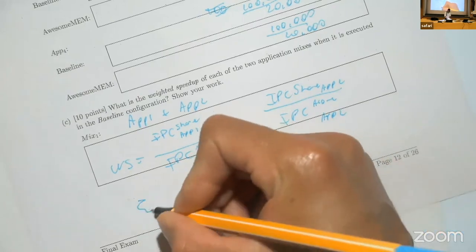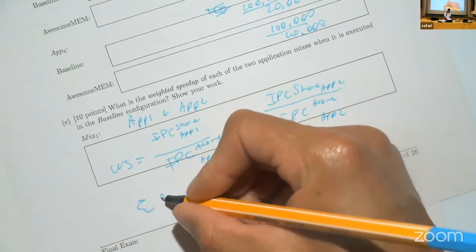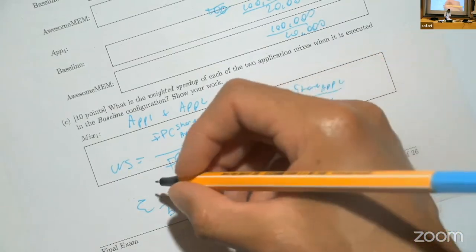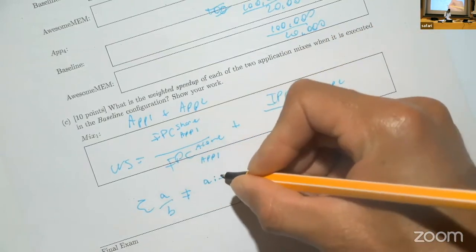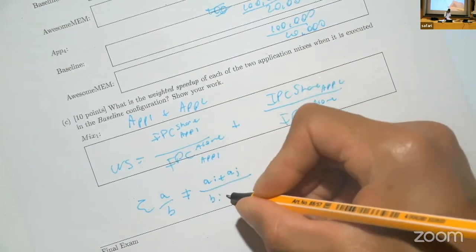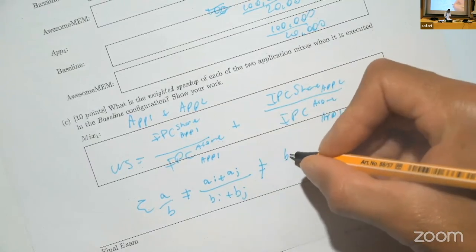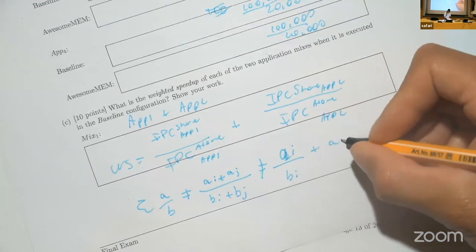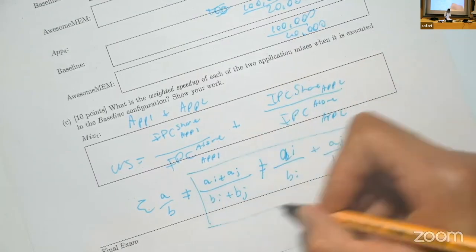The sum of A divided by B is different than the sum of A_i divided by B_i, let's say. So those two things here are different.